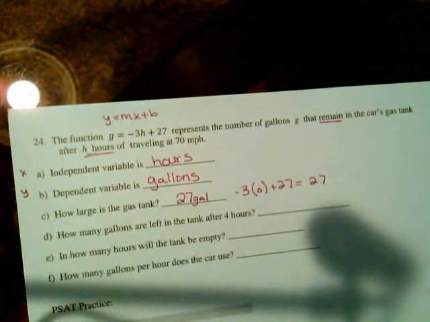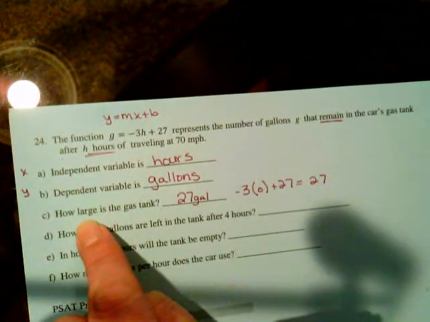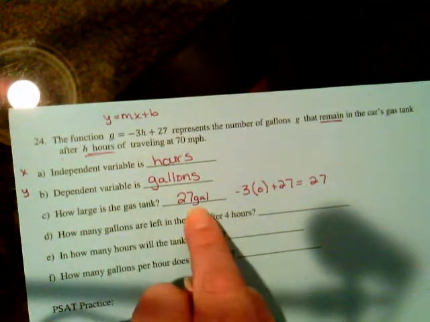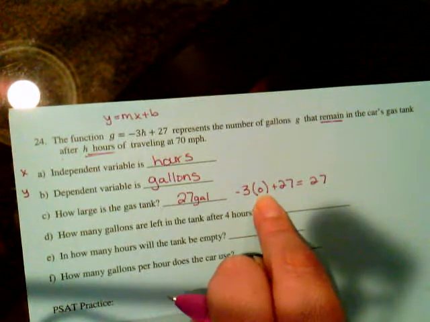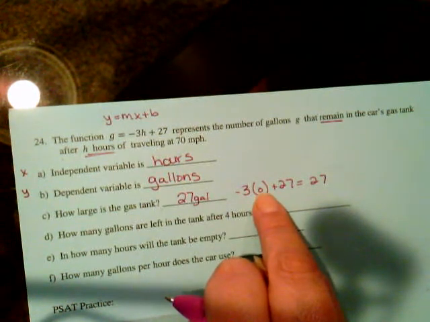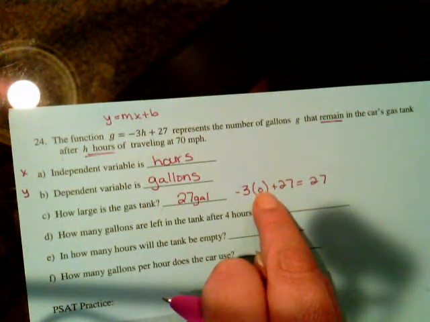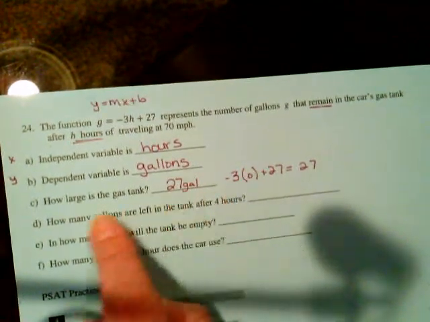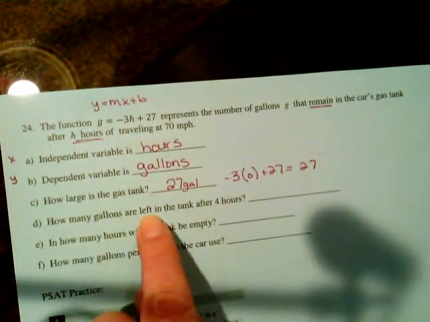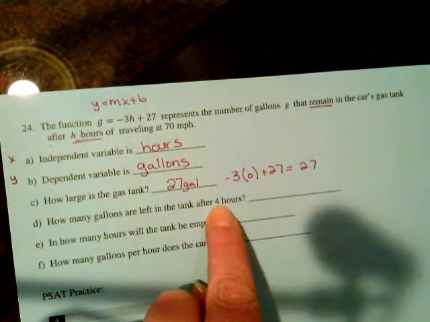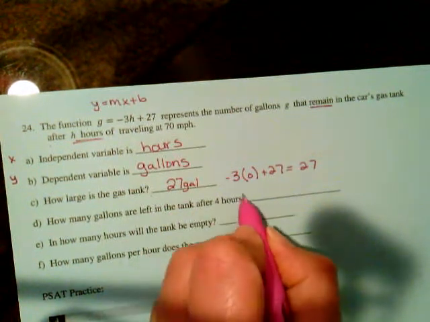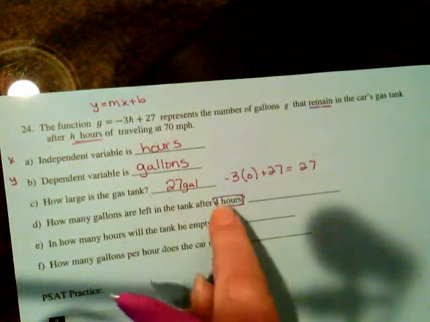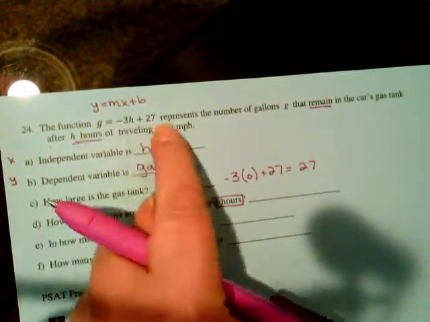Okay? We know that because what we're doing is what would happen if I filled up my gas tank and went 0 hours. That's how you know how large your gas tank is. Okay? How many gallons are left in the tank after 4 hours? So they give me this information right here, 4 hours. So I go back to my equation.